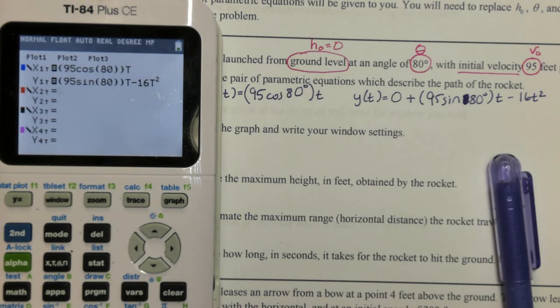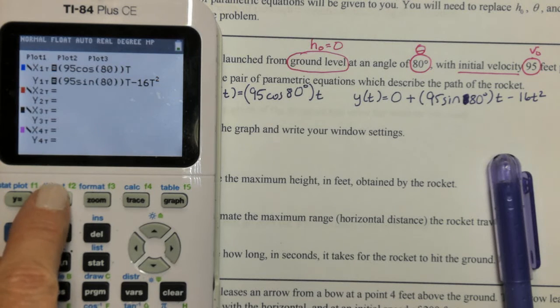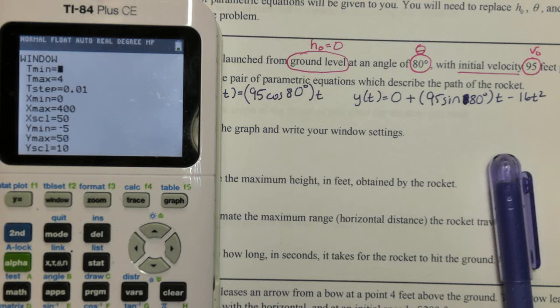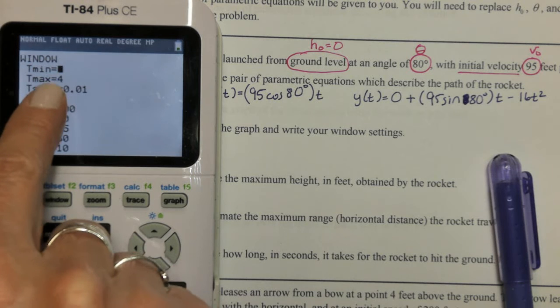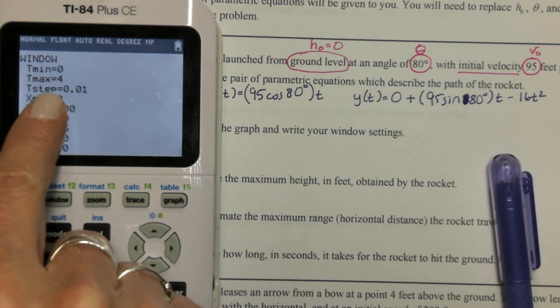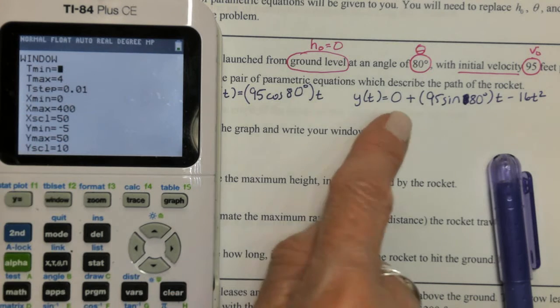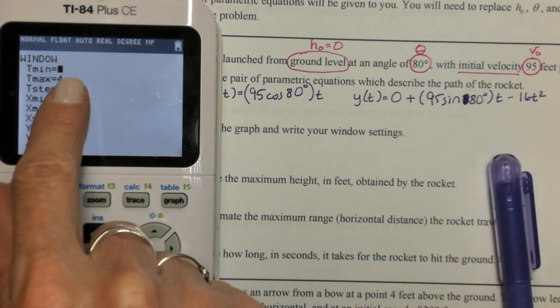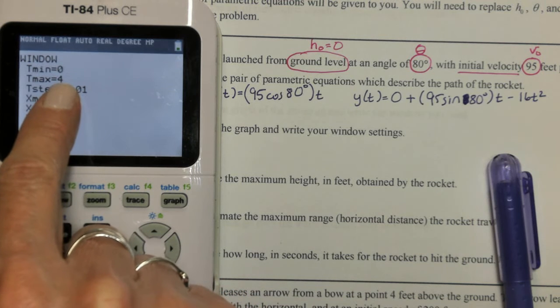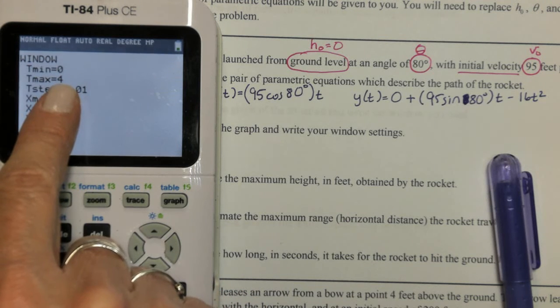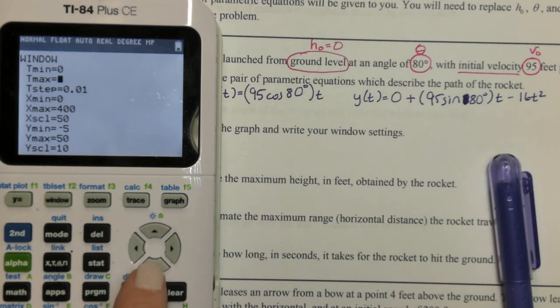And now for my window. We're talking about a projectile, so let's think about our window. When I go to window now, I get T min, T max, T step. Those are my first ones. Think of T as time. T represents time here, in seconds. So how many seconds do you think it'll take for this rocket to go up and then to land? I have no idea, so I think I'm going to make it a 6 and go from there.